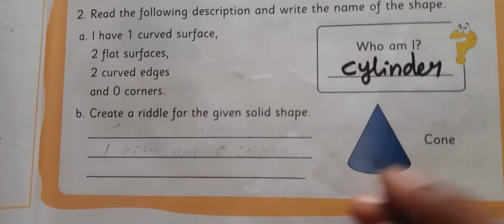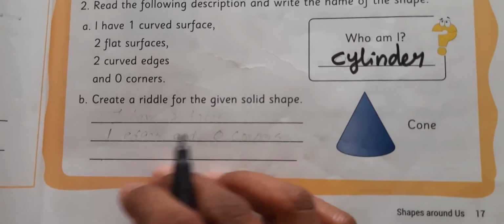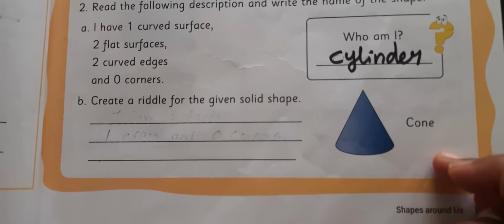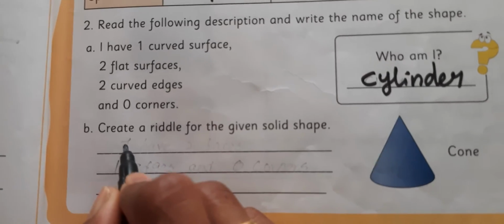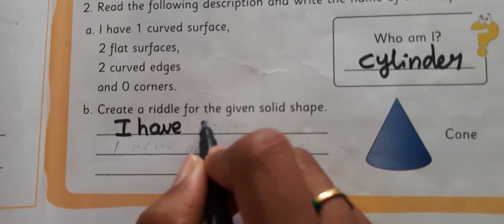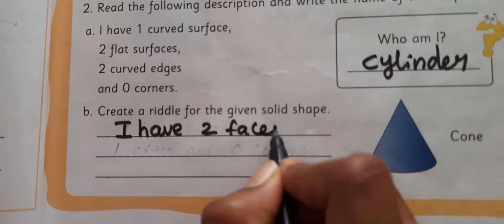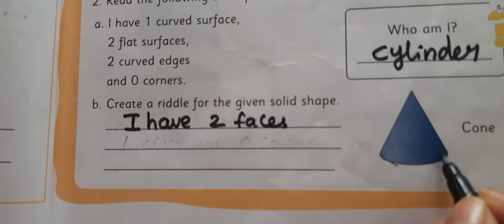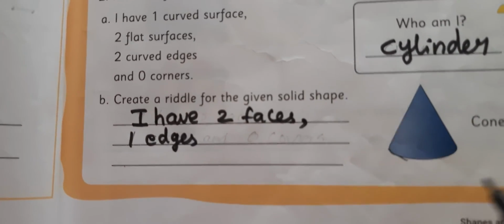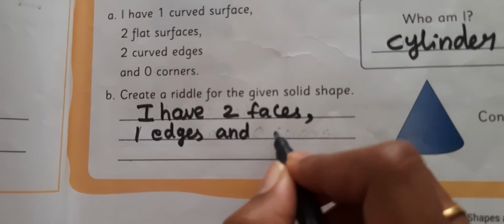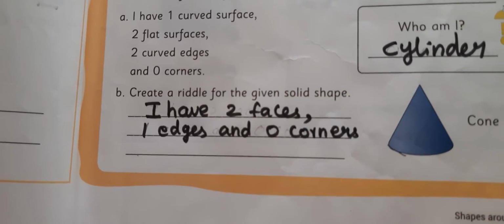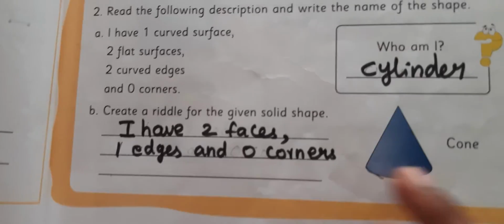Cylinder. Yes, next one we have to create a riddle for the given shape. So the given shape is a cone. Cone is a solid shape. So write first one. How many faces does a cone have? I have 2 faces. How many edges? Only 1 edge. How many corners? 0 corners. That's all. So this is a riddle for the cone.